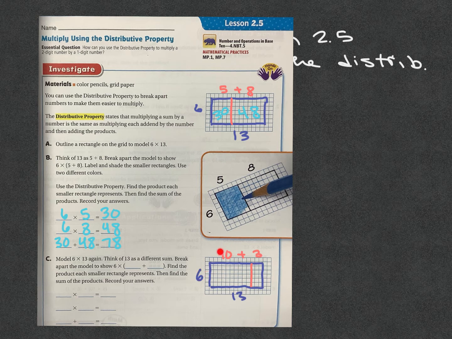This way I could do 6 times 10, which is 60. And then 6 times 3, which is 18. And then I just need to add these together to cover the whole amount inside.